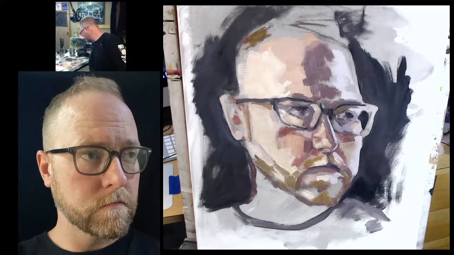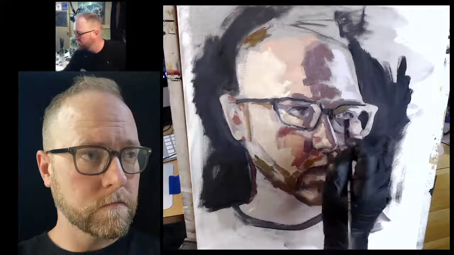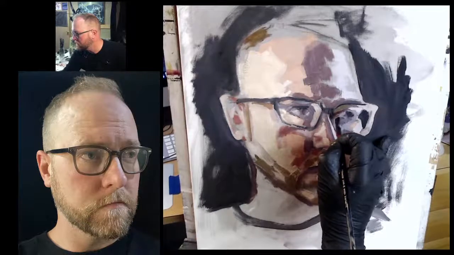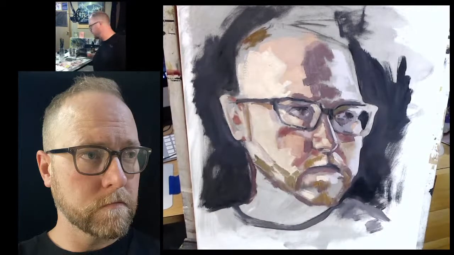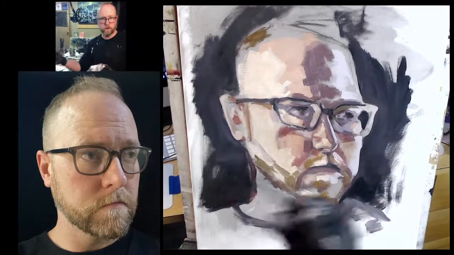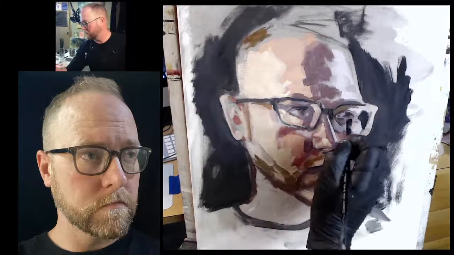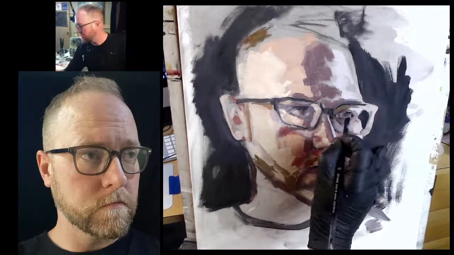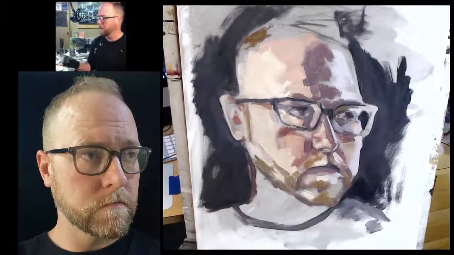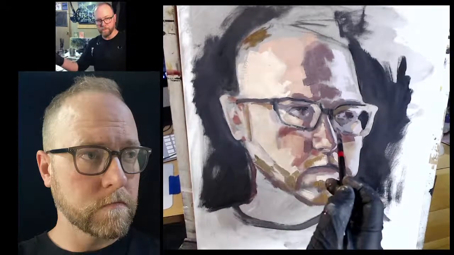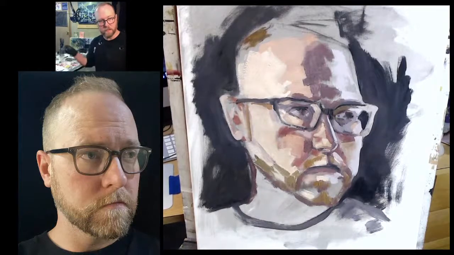The reason this spot is taking me quite a while is because I'm trying to make pretty subtle distinctions between value, kind of more notations for myself than anything else. I'm trying to get the temperature to be both warm and cool in certain spots, and I'm also trying to get it to lighten and darken in certain spots. And that's taken a minute, because as I put it on there, it looks really different on my canvas than it does on my palette.